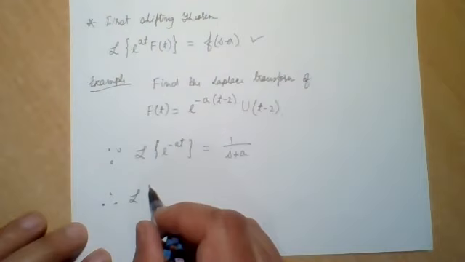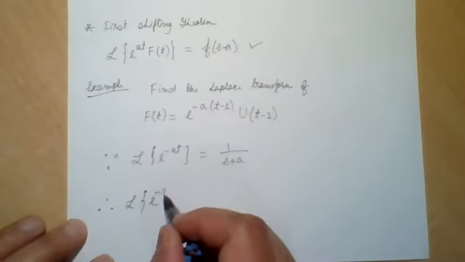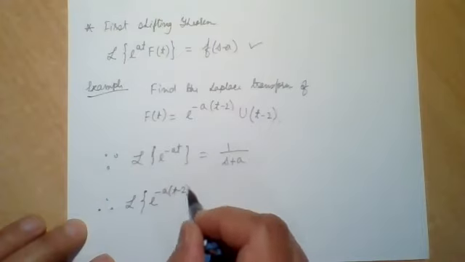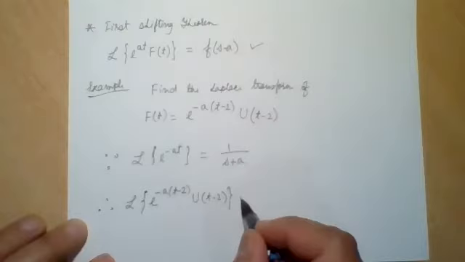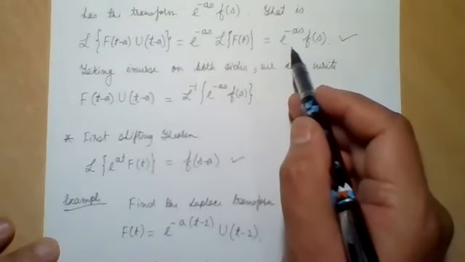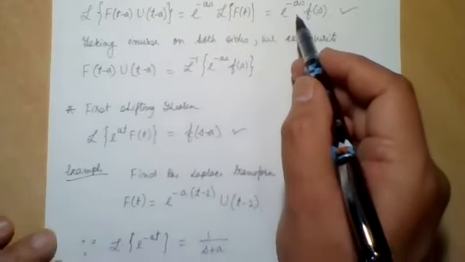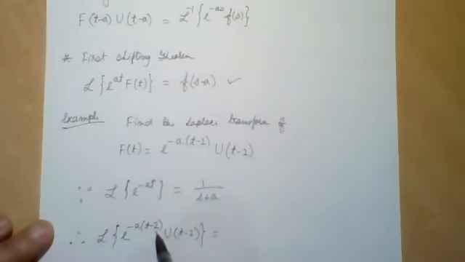the Laplace transform of e to the power minus a times (t minus 2) u of (t minus 2): we apply the second shifting theorem, that would be e to the power minus as times F of s. Here, what is a? A is 2.